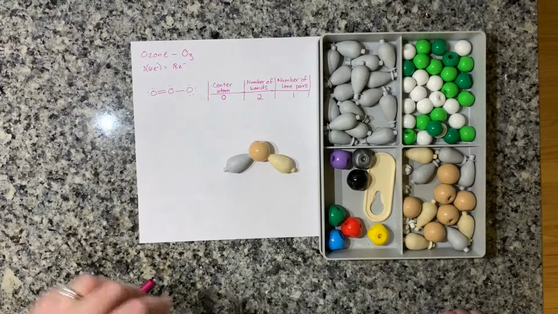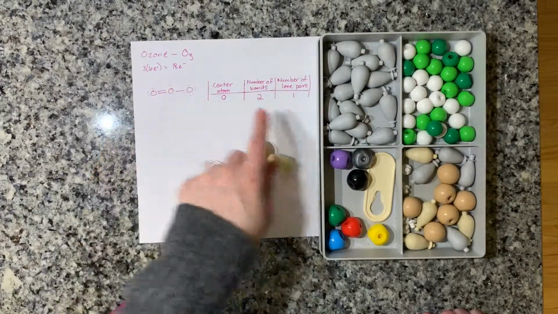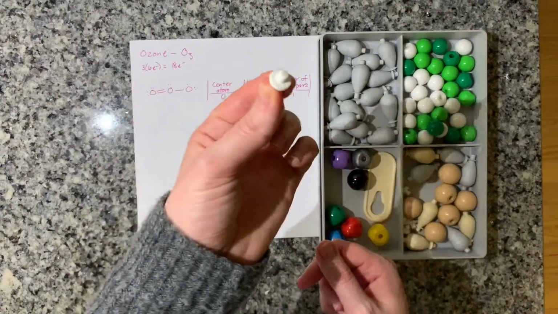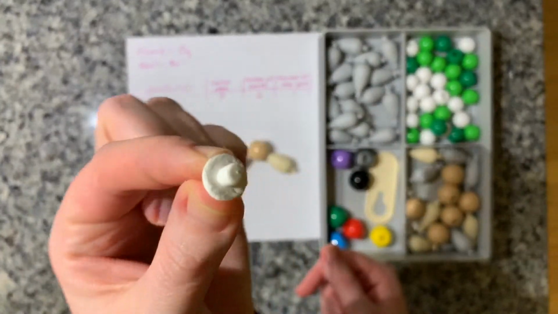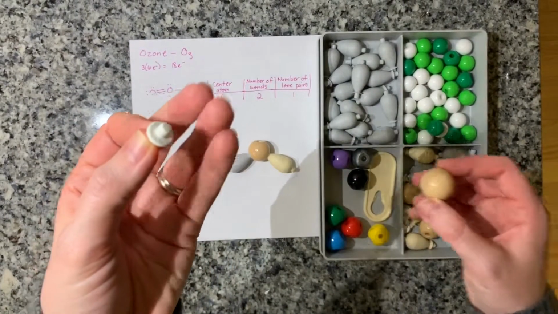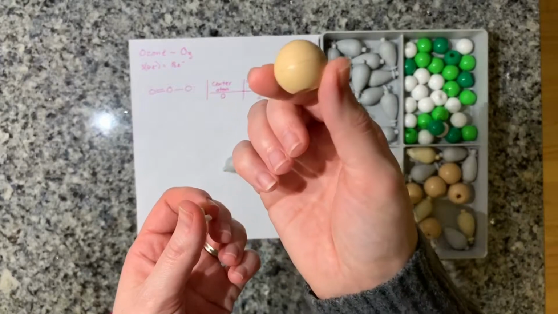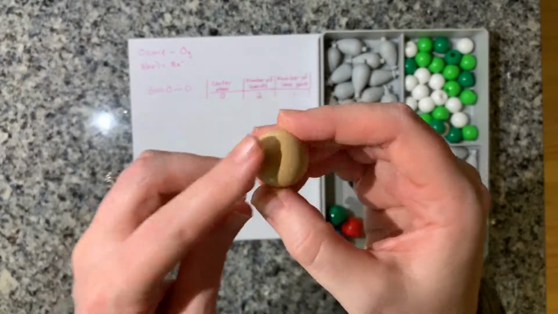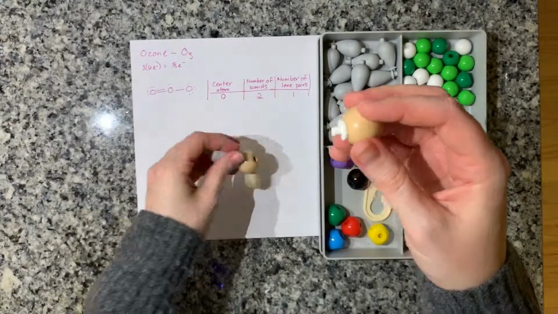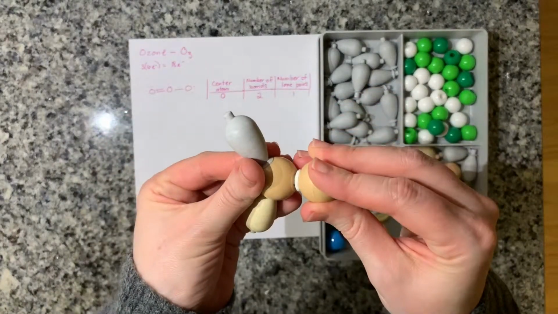Now in the top position, I need that lone pair of electrons that we have identified here. And we're going to have to use this tiny little special peg to be able to connect it, because the lone pairs are represented with these kind of dull spheres. So they have one opening for me to put the peg on, and then I'm going to add that to the third opening.